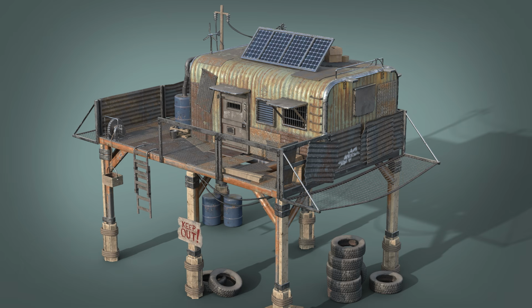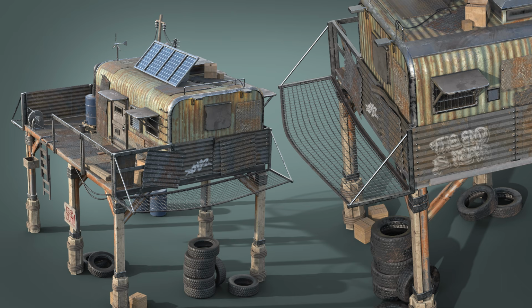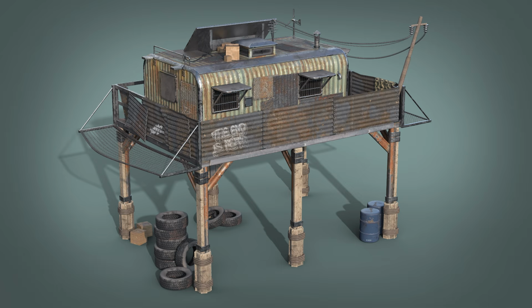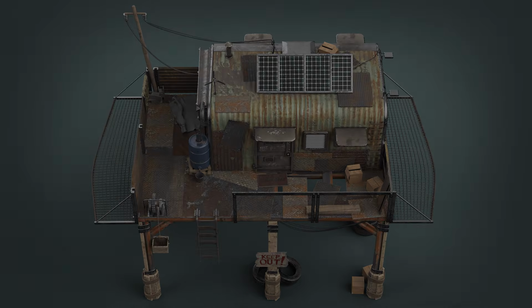This week, we're going to be making a post-apocalyptic hideout. In this video, we're going to go over the 3D modeling, we're going to quickly go over the UVs and how I prepared the model, and then we're going to jump into Substance Painter and do the texturing. So we have lots to cover. Without further ado, let's just dive into it.